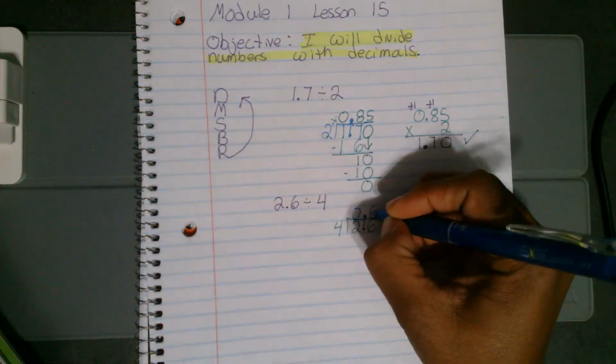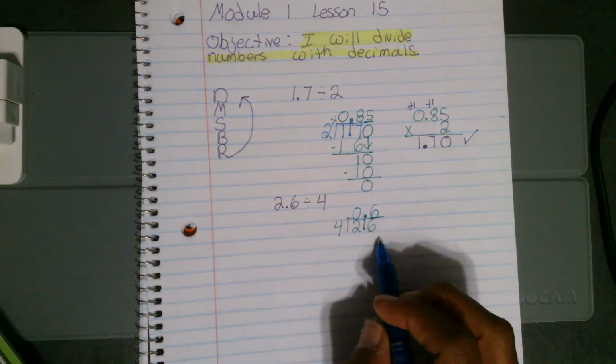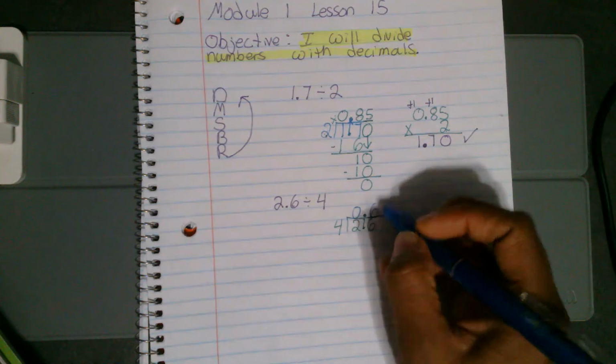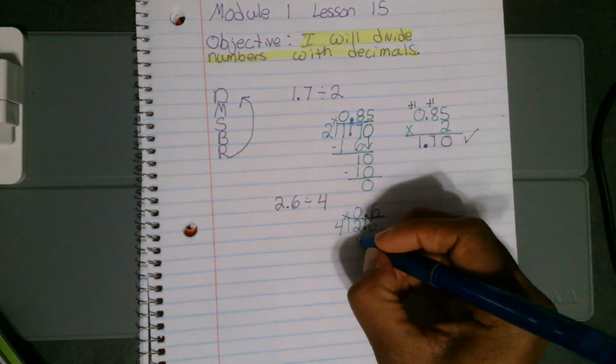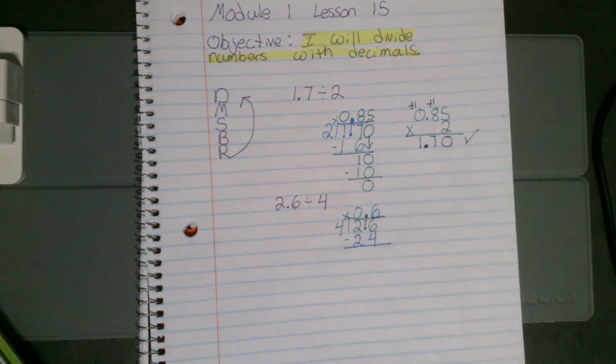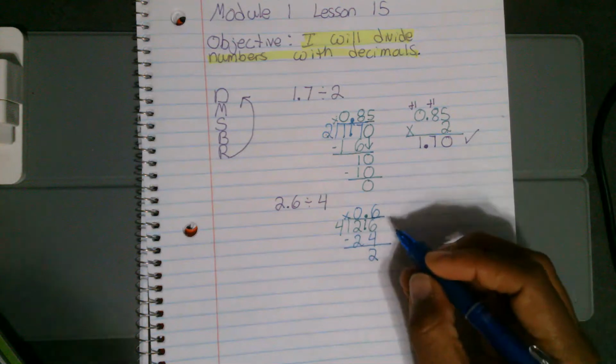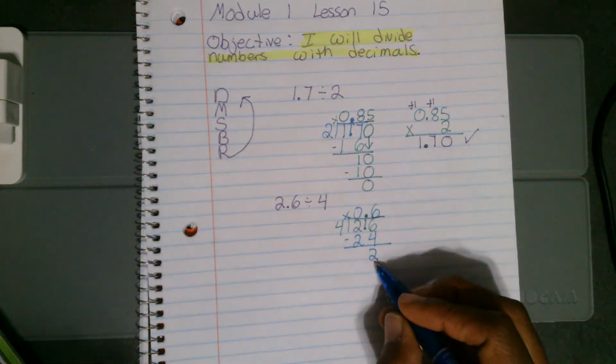So I'm going to put a 6 on top of my 6 because that is where I have divided into the whole thing, not just to the 2. So 6 times 4 is 24. Put my 24 underneath. I subtract. 26 minus 24 is 2. I have nothing to bring down, but I still have a digit here, so we are not done.